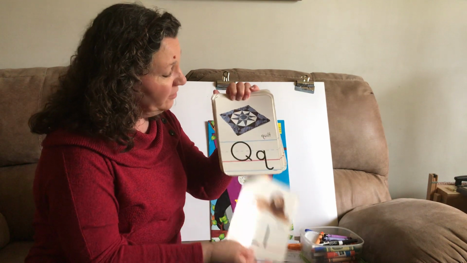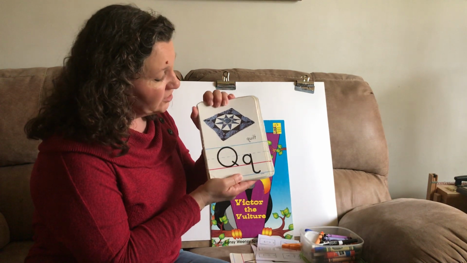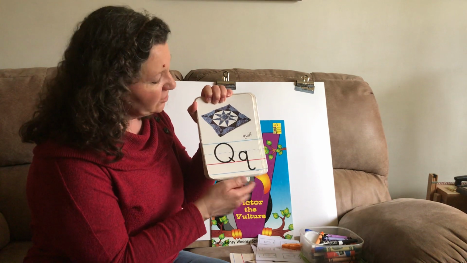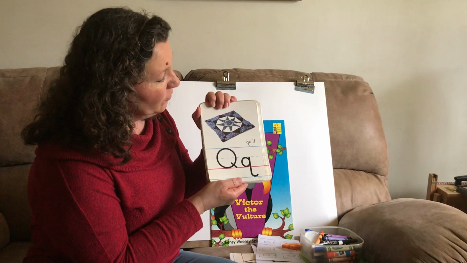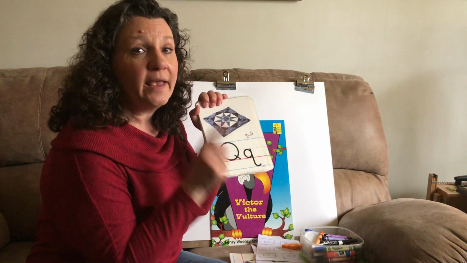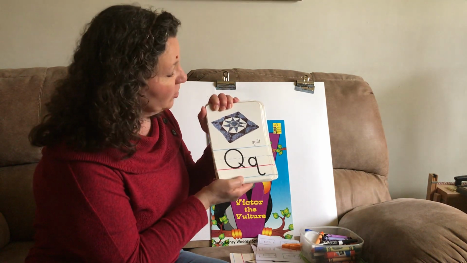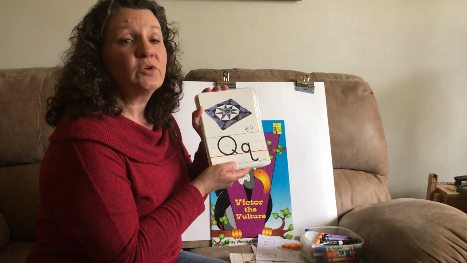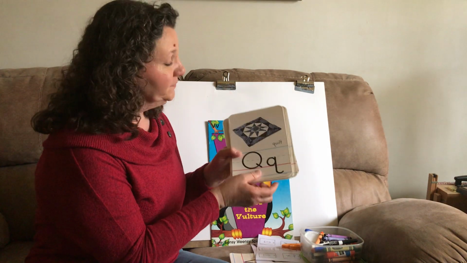And what about this letter? Remember that one? That's a Q. Remember, the Q is like an O with a little tail. And here's our lowercase q. The letter Q makes the qu sound like quilt and queen and quiet. Q is for quilt, qu, qu, qu.